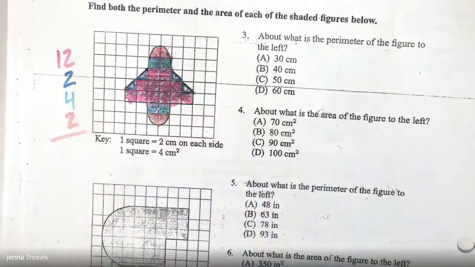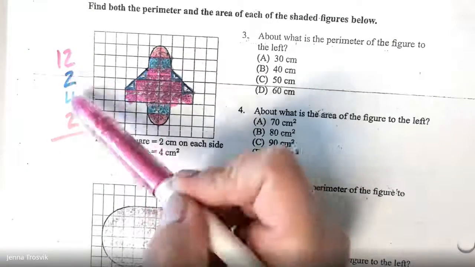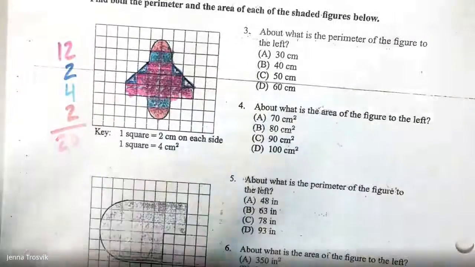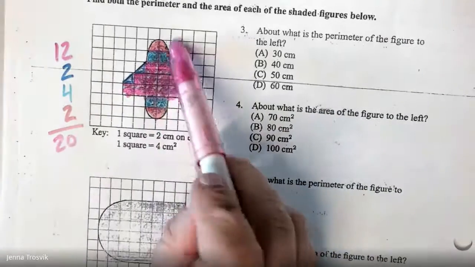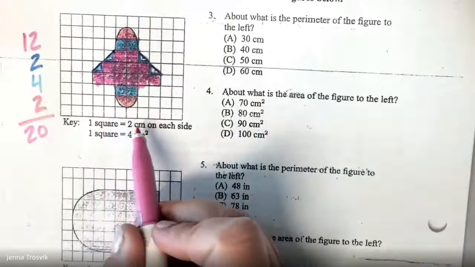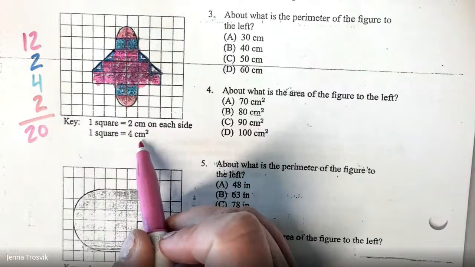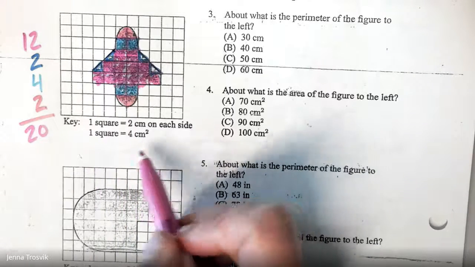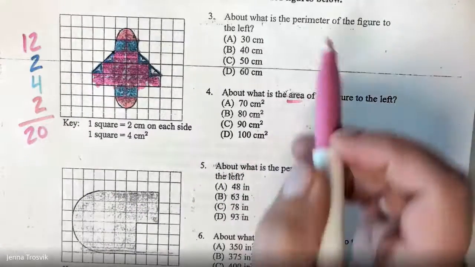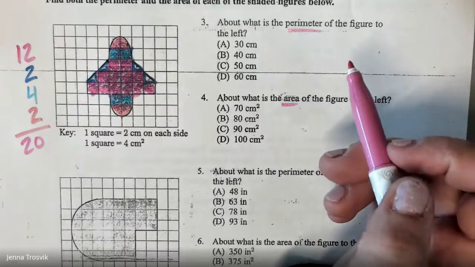Now I'm just going to add those pieces together. I have 12 plus 2 is 14, plus 4 is 18, plus 2 is 20. So I have about 20 units squared inside of my airplane shape. Now, the square equals 2 centimeters on each side. So each square stands for 4 centimeters squared. So which number am I going to multiply by to find the area, and which number am I going to use to figure out the perimeter of the figure?